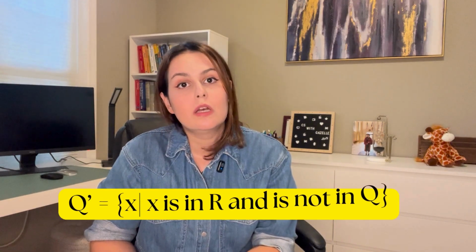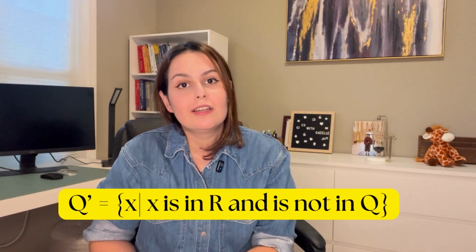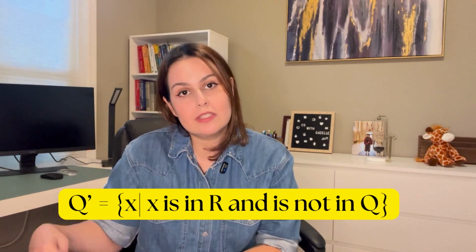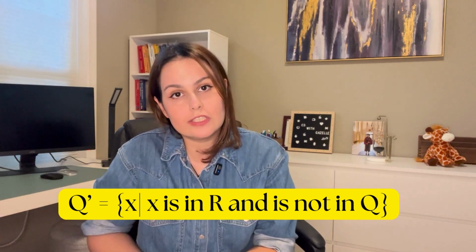Irrational numbers are any real numbers that are not rational. So if we want to use set builder notation to define irrational numbers, we can say {x such that x is in R but x is not in Q}.